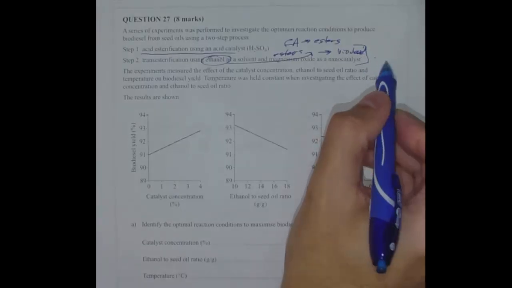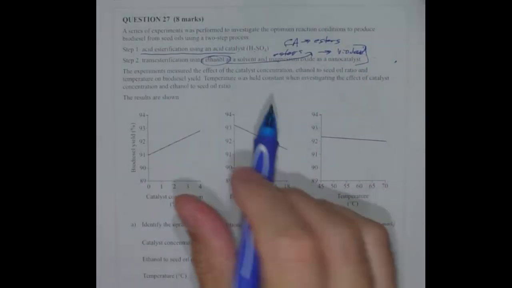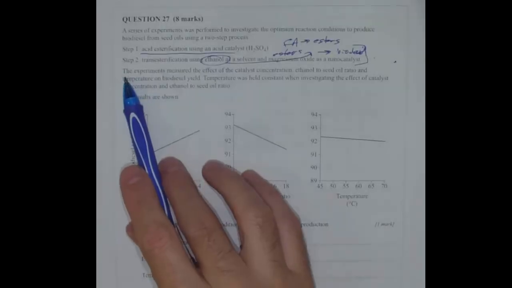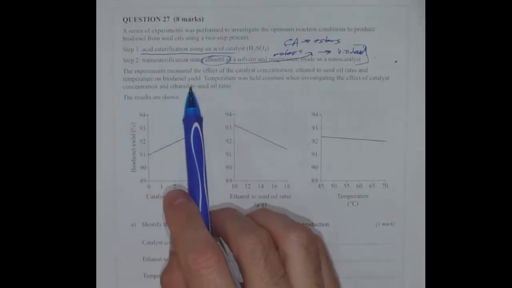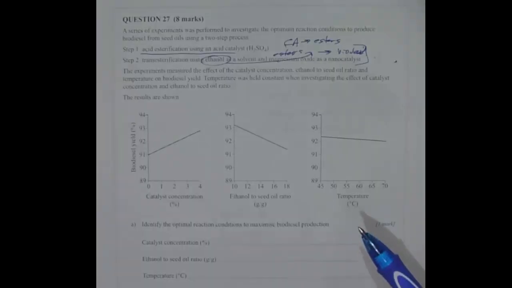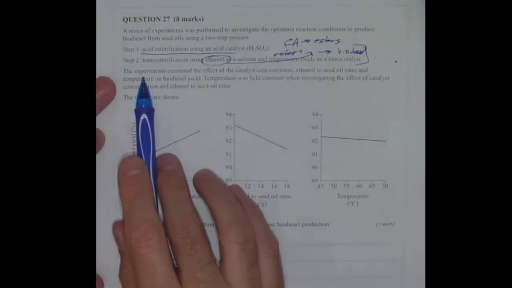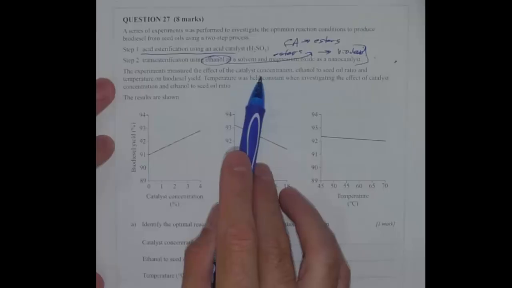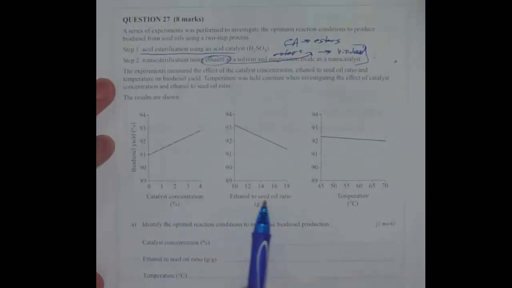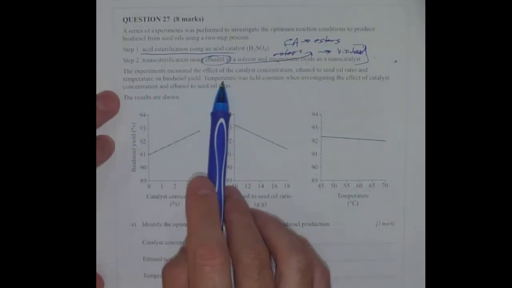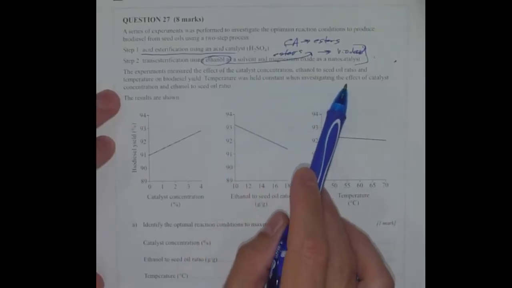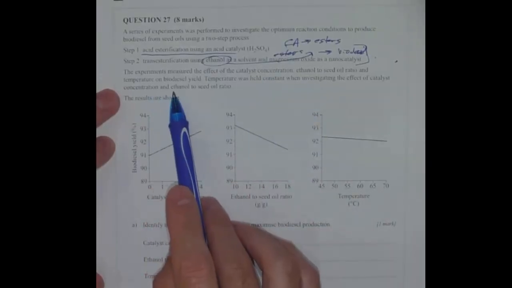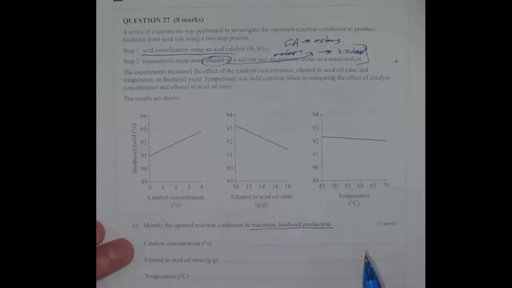All right. Unfortunately, I know about this question and the hygroscopic one, so I can't give an honest attempt. The hygroscopic one was super easy and should have got that. No one did. So even more people got this one correct. So I've got to assume it's possible. All right. Experiments measured the effect of these things: catalyst, temperature, concentration. Temperature was held constant when investigating the effect of catalyst concentration and ethanol to seed ratio. So, identify the optimal conditions to maximize biodiesel production.